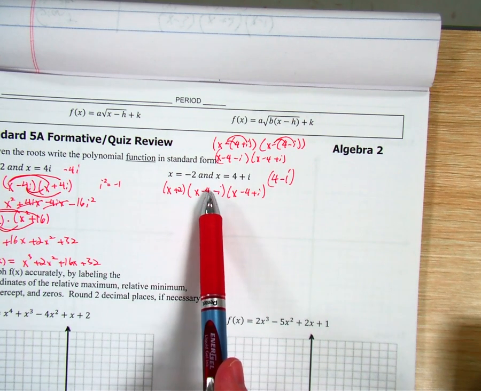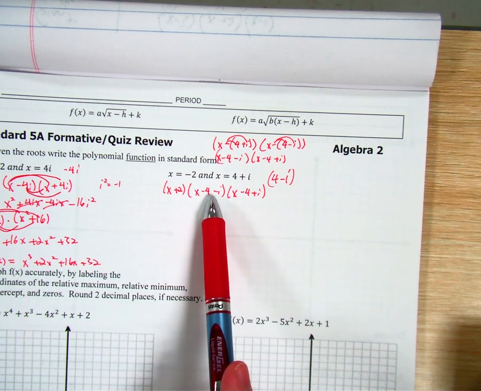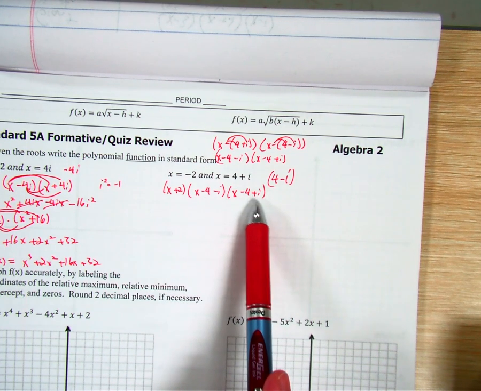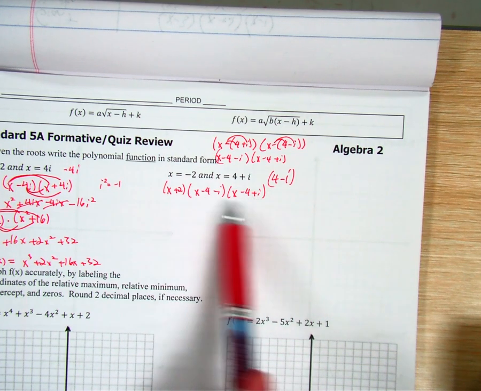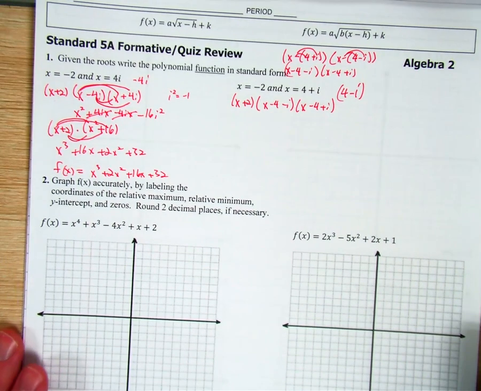Now, I'm going to leave this for you to do on your own, but when you multiply this out, 3 things times 3 things should be 9 things. So this is going to be a pretty long one. Okay? Coming on down to number 2.